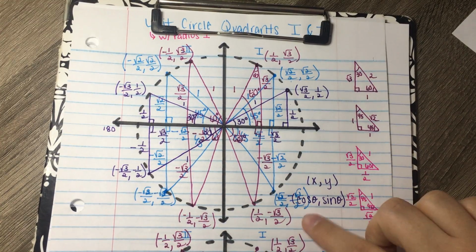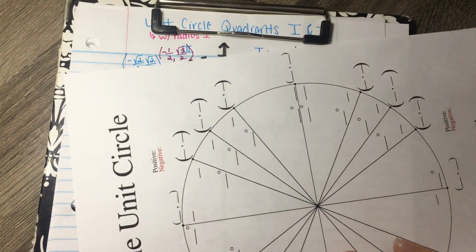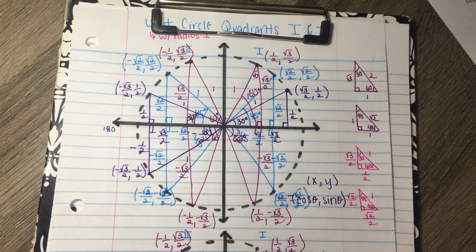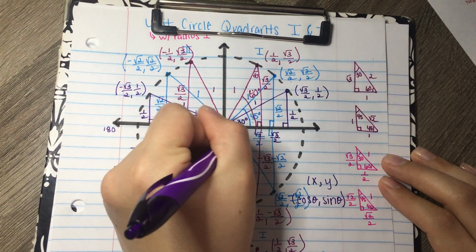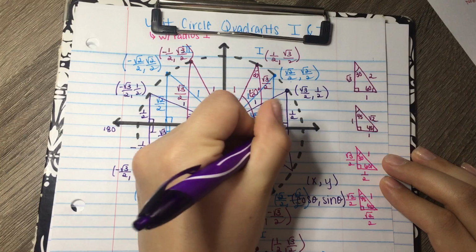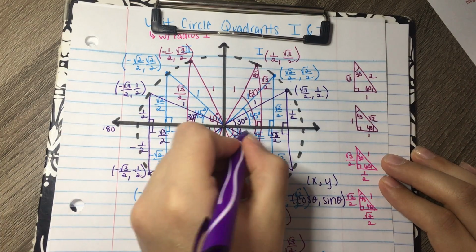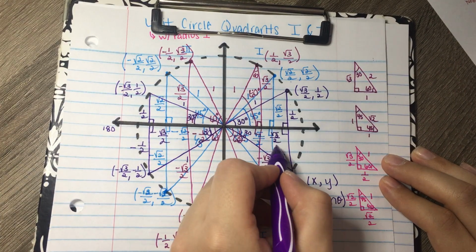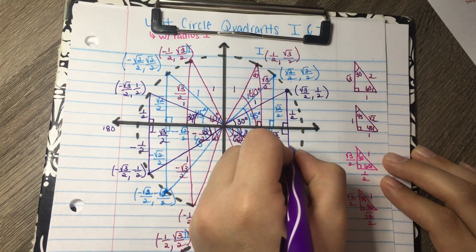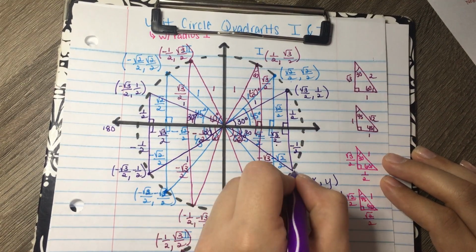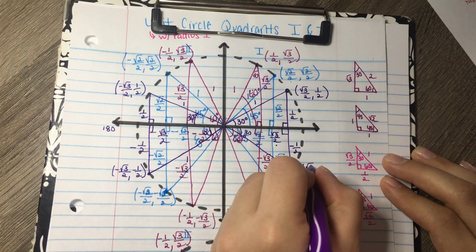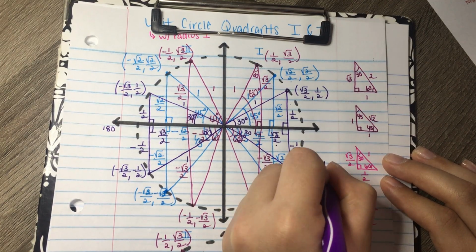And this is why we'll clean things up a little bit later on this final circle. And then the last triangle is our 30-degree triangle. So we're 30 degrees away from that x-axis. We can see that this leg here is positive square root of 3 over 2, and this leg here would be a negative 1/2. So this coordinate point here is my x value, which is square root of 3 over 2, and my y value, which is negative 1/2.